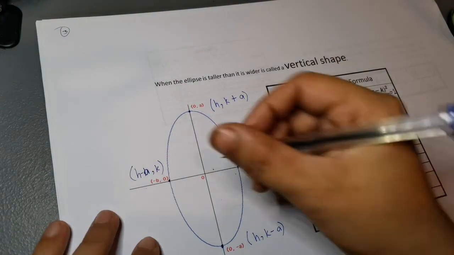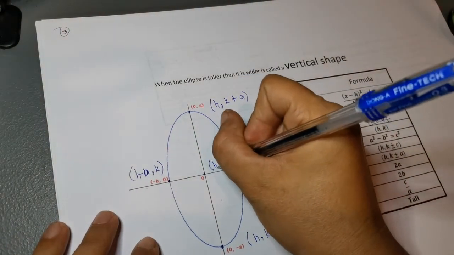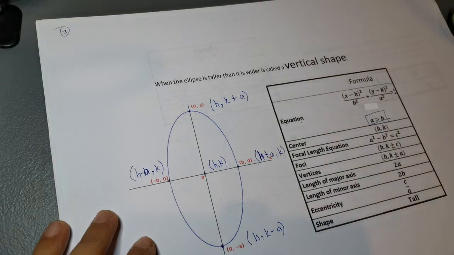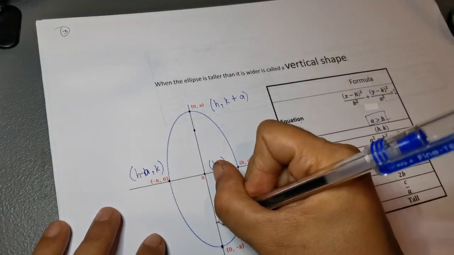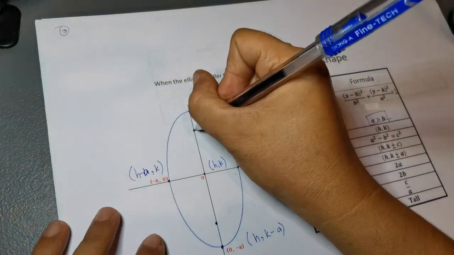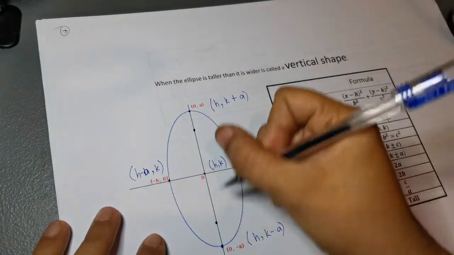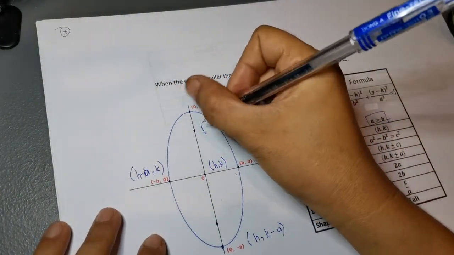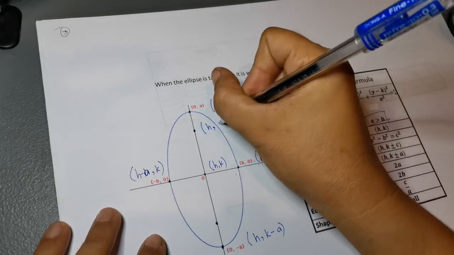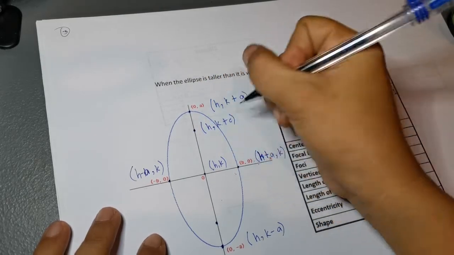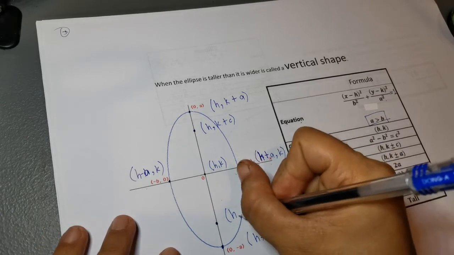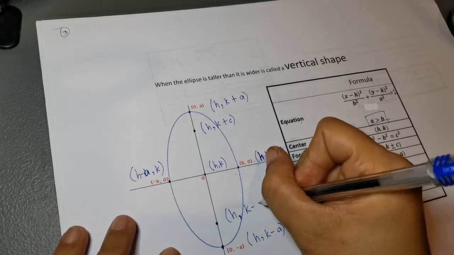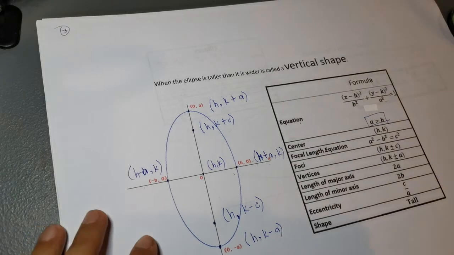Ayan. Okay, so ang center natin ay palaging h and k. Okay? And then yung ating mga foci, ang coordinates naman ng ating mga foci ngayon ay h and k plus c and h and k minus c. Okay?